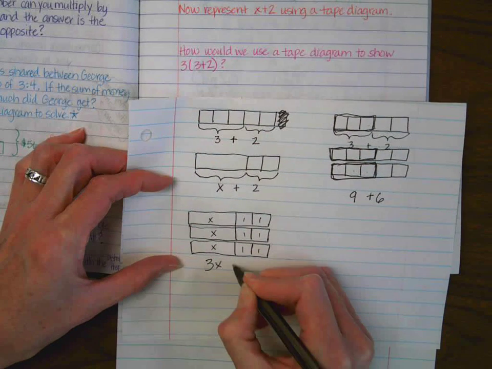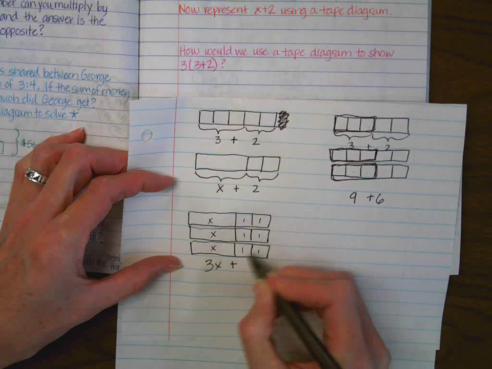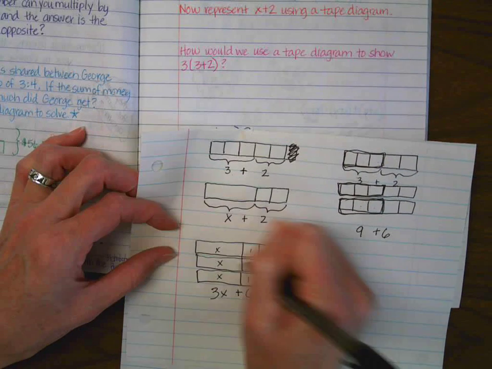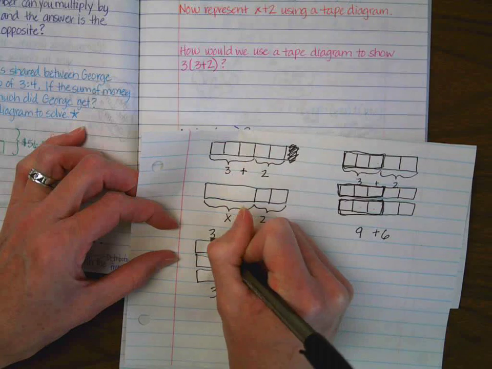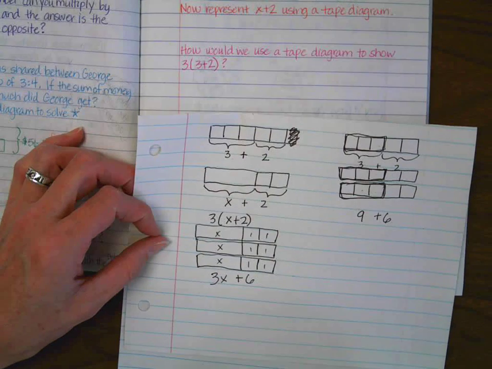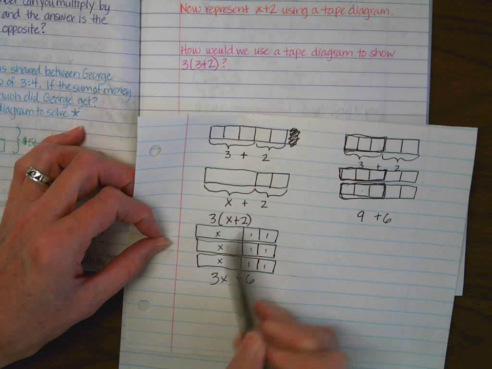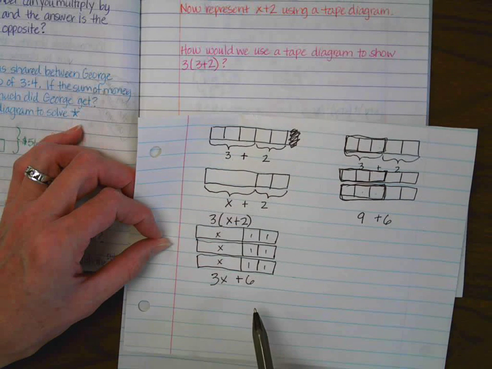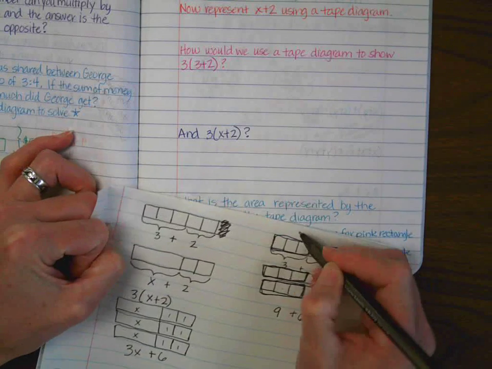So I see 3 x's plus 1, 2, 3, 4, 5, 6, 6. Okay? And this little diagram represents 3 times the quantity x plus 2. So do you see how we got there? We have 3 x plus 2's, and that gives us 3 x's plus 6. Okay, do you see how this is working?